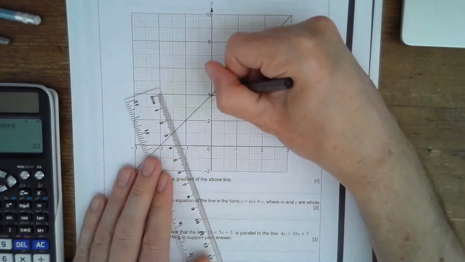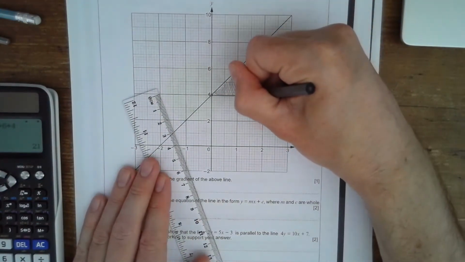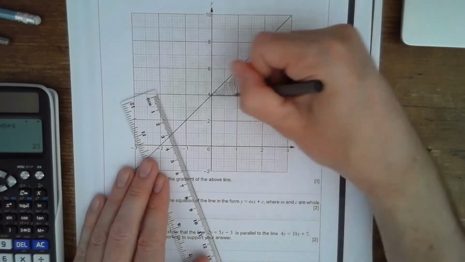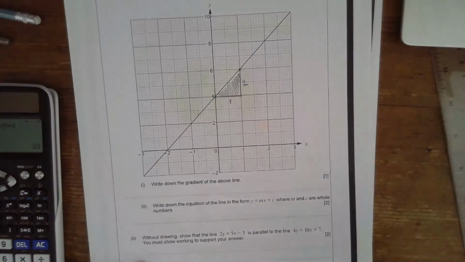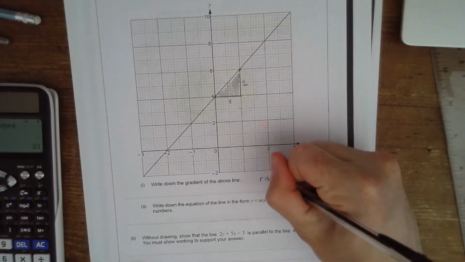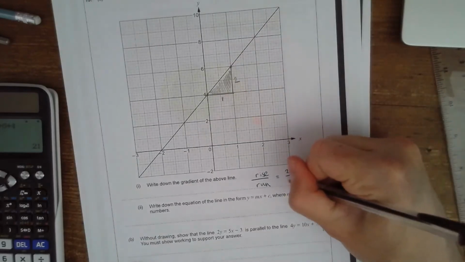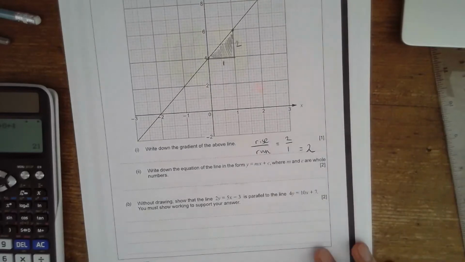And I need to work out what is the base of that triangle and what is the height of that triangle. The height of that triangle goes from 4 to 6, which is the height of 2. And it has gone from 0 to 1, which is a base of 1. To work out the gradient of something, I use the formula rise over run. So it's risen 2 and run along 1, so its gradient is 2. Okay, 2 divided by 1 is 2.